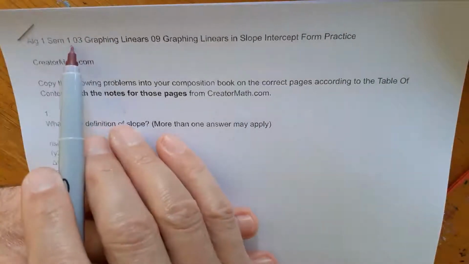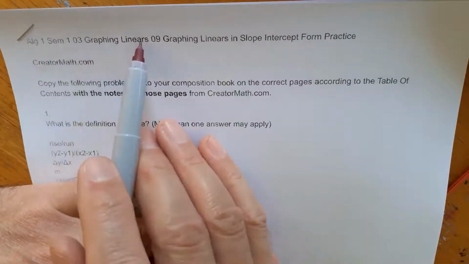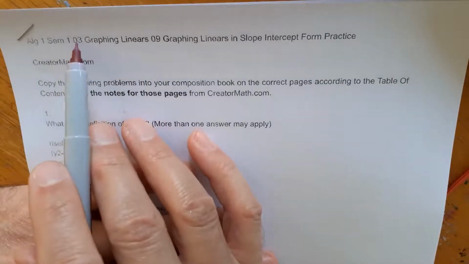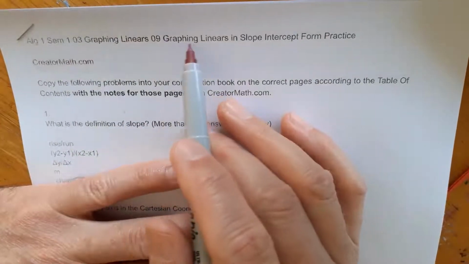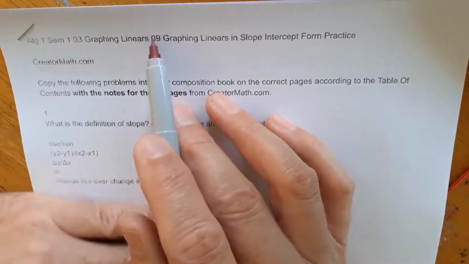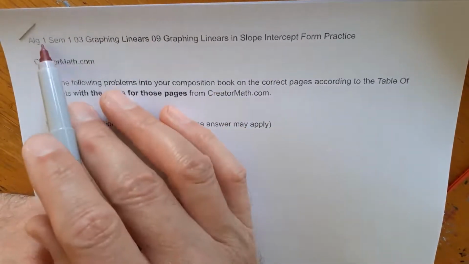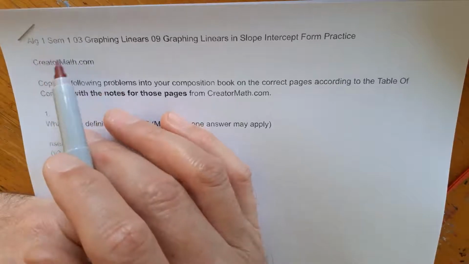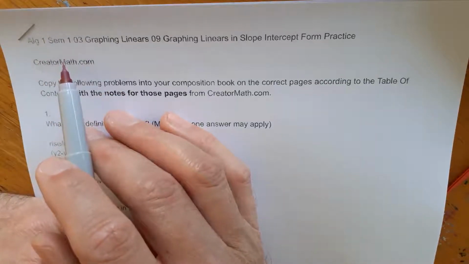So this is Algebra 1, Semester 1. It's a unit called Graphing Linears. It's the third unit, and it's a lesson called Graphing Linears and Slope-Intercept Form Practice. It's lesson number 9. It's on creatormath.com under the Algebra 1 tab. You might have to Google creatormath.weebly.com to find the site.